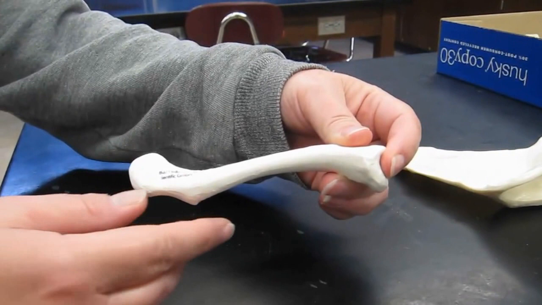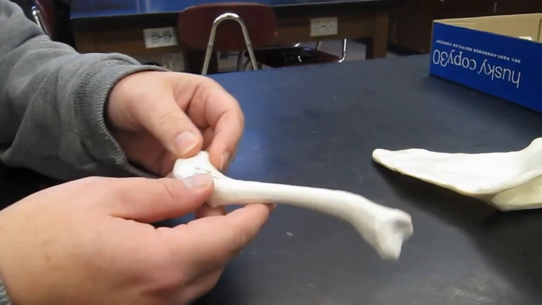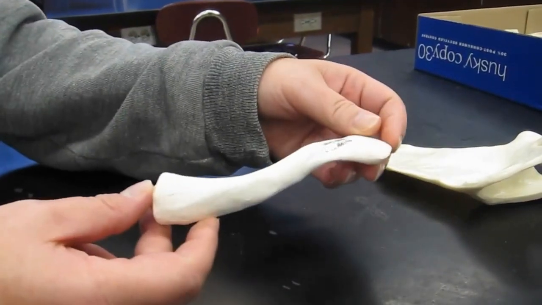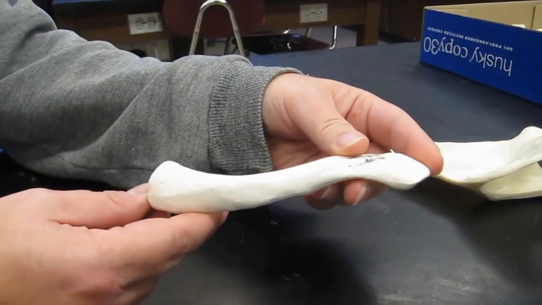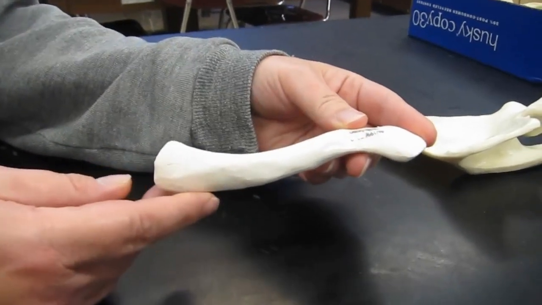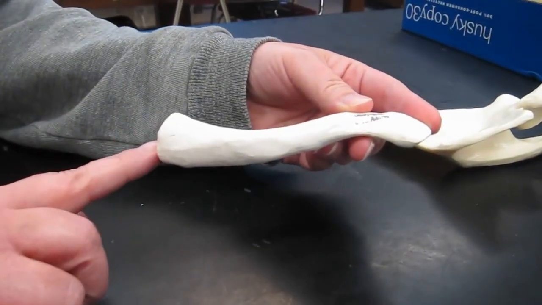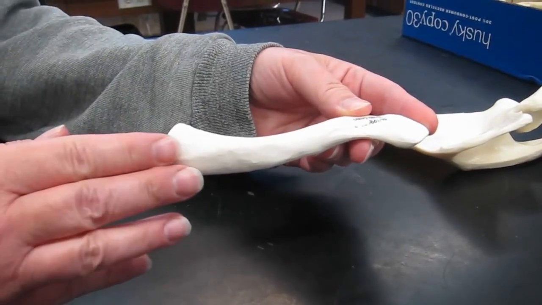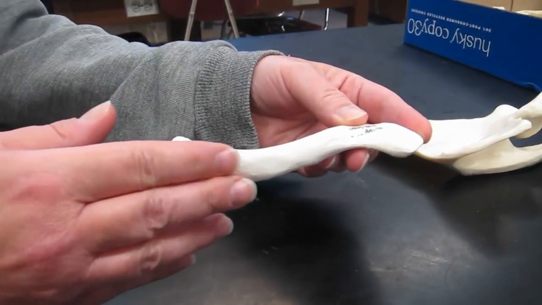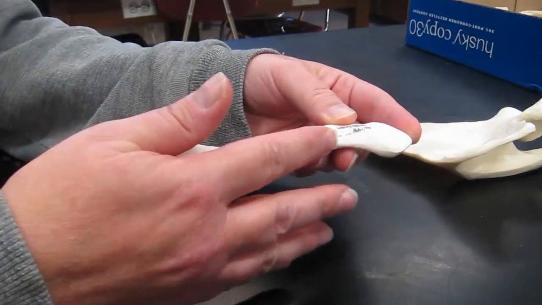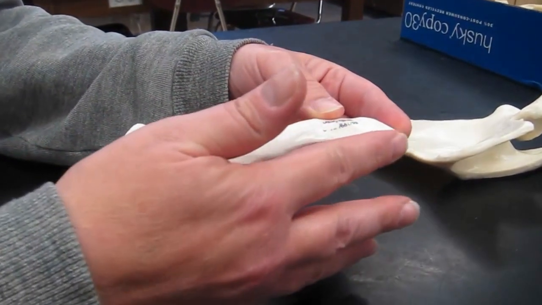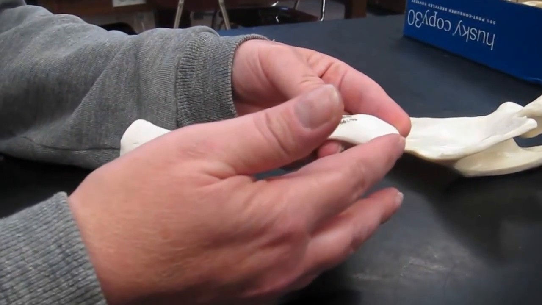Okay, now the clavicle, I'm actually holding this in kind of the opposite orientation to what it would be in the body. You can verify on your own body that on the sternal end, the medial end, that end is anterior, and then the bone kind of turns posteriorly and then angles over to the acromion on this lateral end.